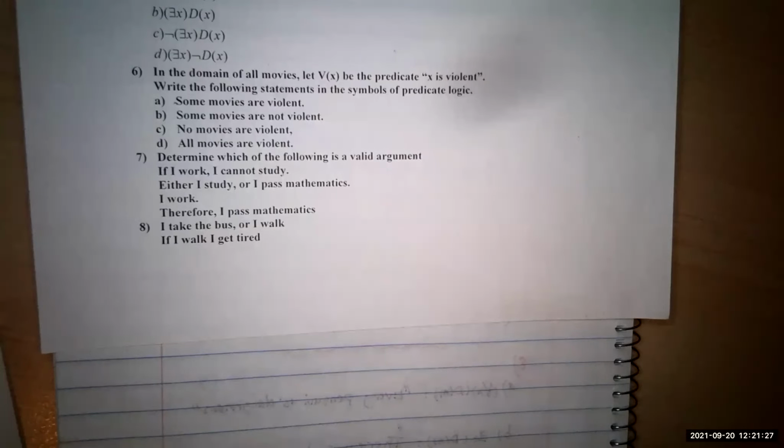Okay, that's the symbolic form. When we talk about some, it's just that there exists. So there exists an x, V(x). I'm going to write it down at the end. Let's try all of them. The second part: some movies are not violent. There exists an x, not V(x). Yes, again we start with the some. There exists an x, not V(x). Yes, that's correct.